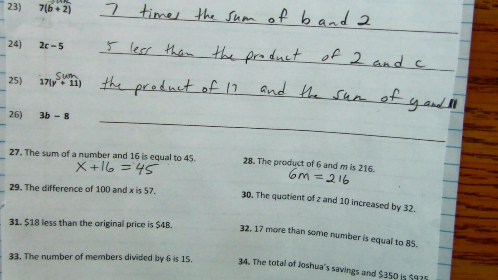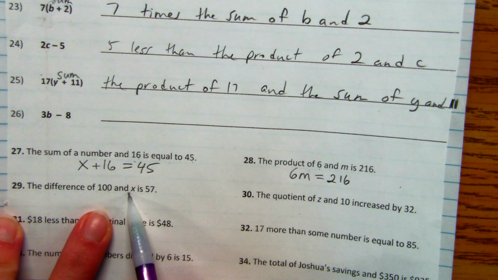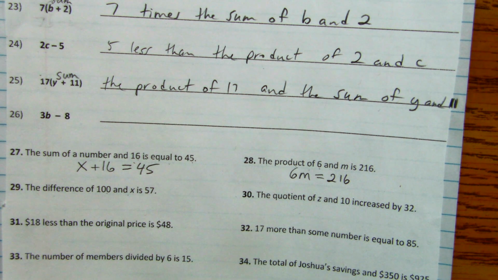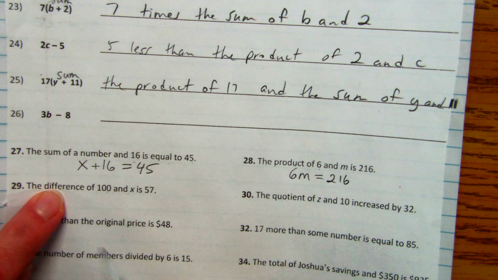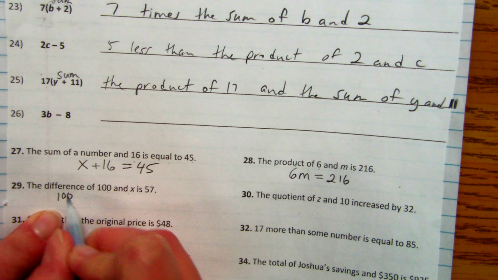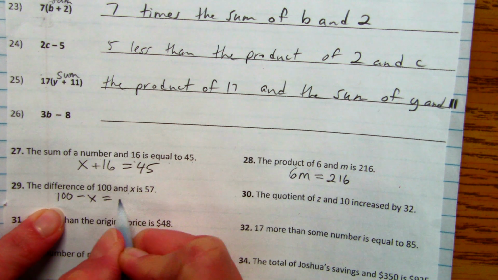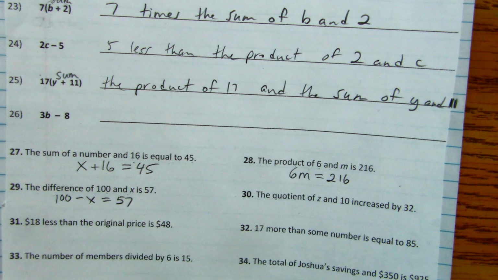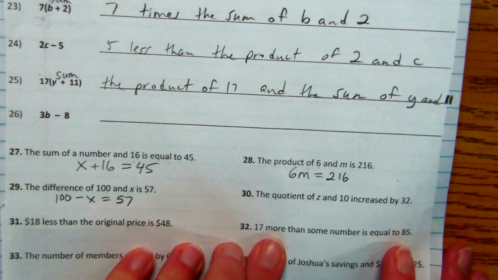Number 29, the difference of 100 and x is 57. When I look at this, because they're just saying the difference of 100 and x, we're not switching order. We need to keep the order the way it is because it is subtraction. So I'm just going to do straight up 100 minus x equals 57. If I see something that says less than, more than, that's generally where we switch order. If it just says difference, sum, you're just going to keep it in the order that it is.